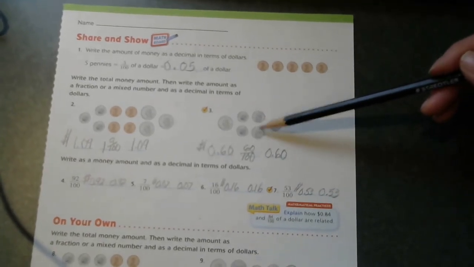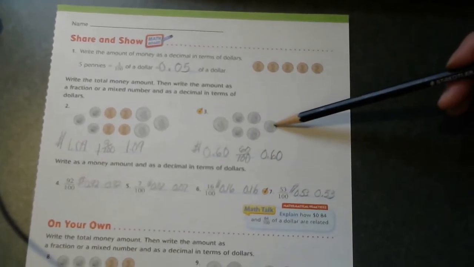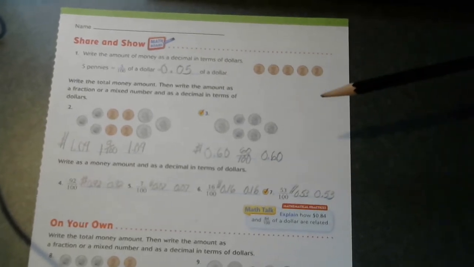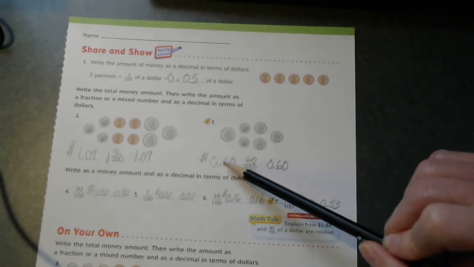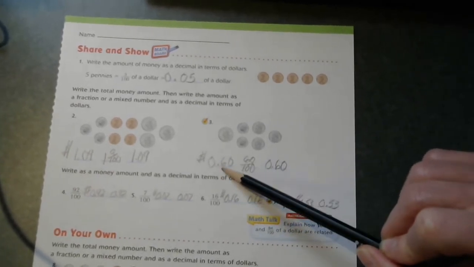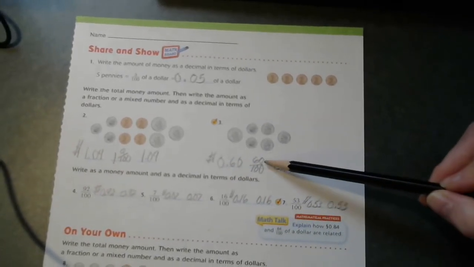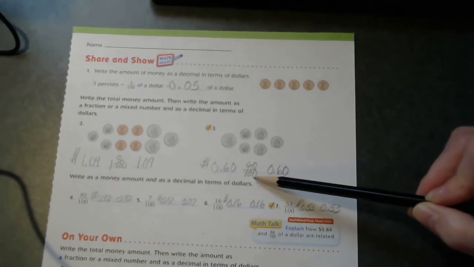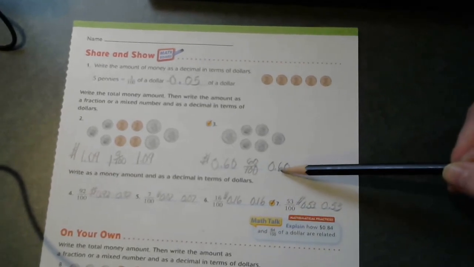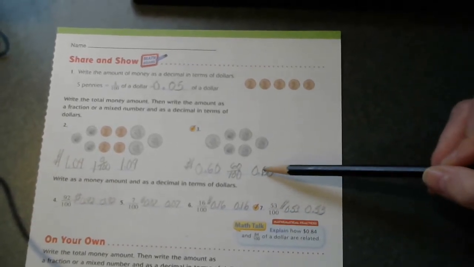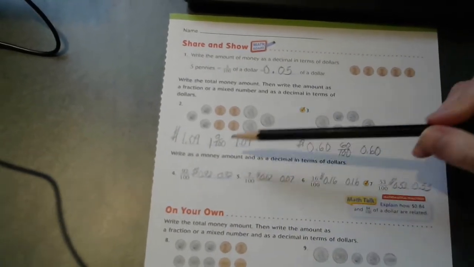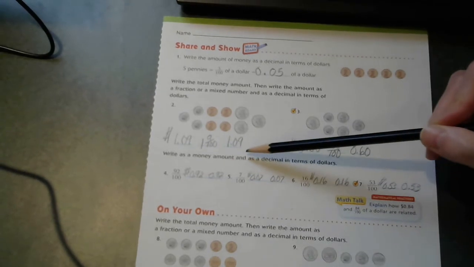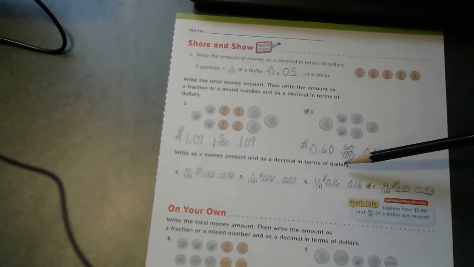Now our next one gives us 1 quarter and 2 dimes, so 25, 35, 45, and then 2 nickels, 50, 55, 60. So I have 60 cents. In terms of money, I'm going to write that with a dollar sign, 0 for my ones, $0.60, 60 cents. In fraction form, that's 60 over 100. And a decimal, that's 0.60.